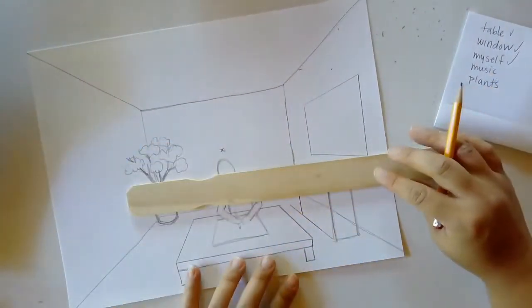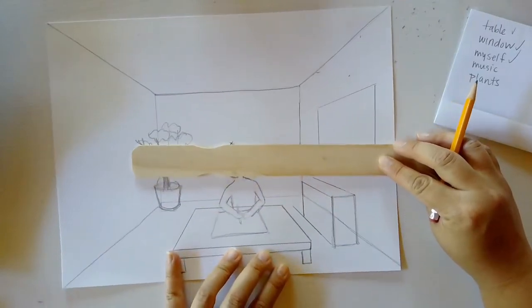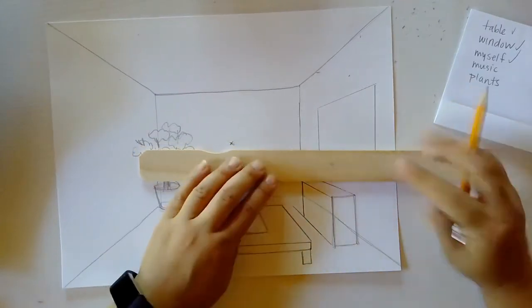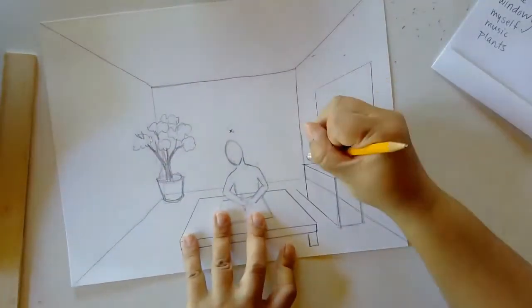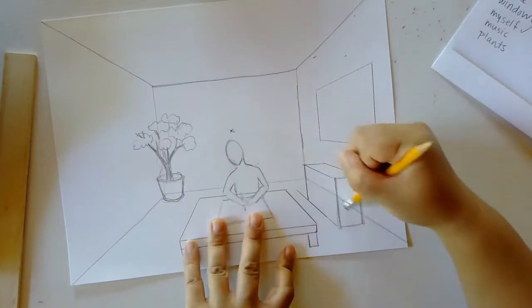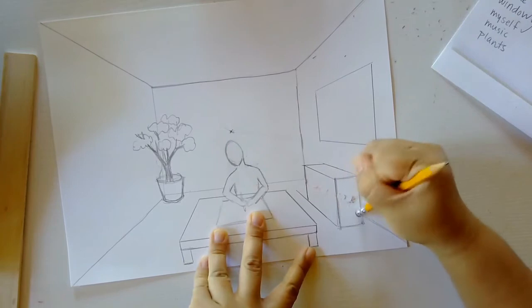Same thing for the top of my shelf. I'm lining it up with the top of that rectangle, pulling my ruler up forward until I want my shelf to end, and then I'm making a horizontal line and erasing any extra lines like this wall line that goes through my shelf.